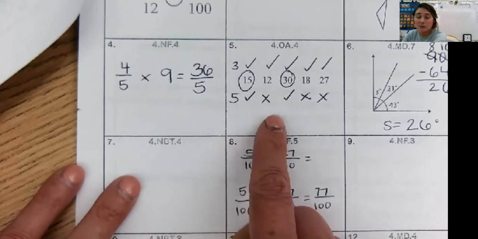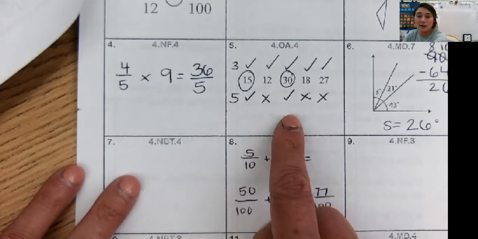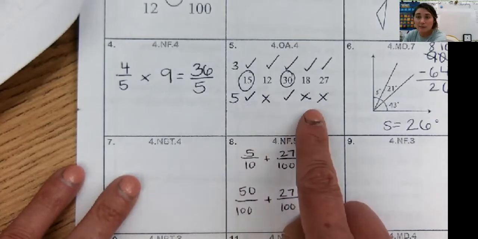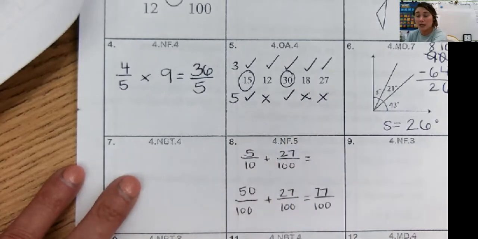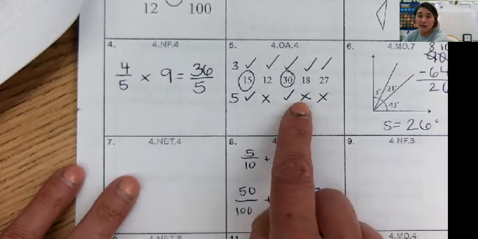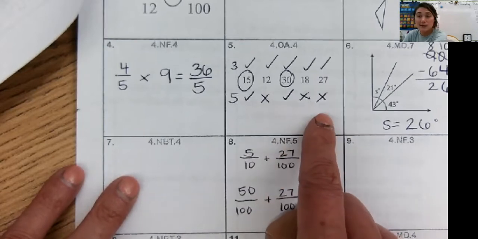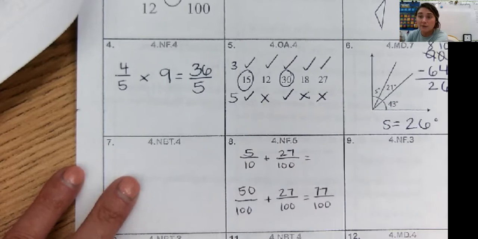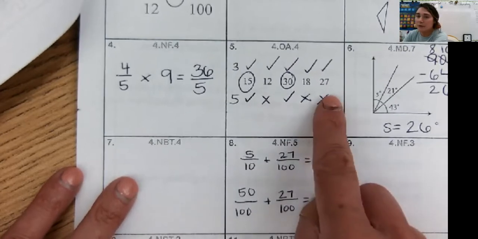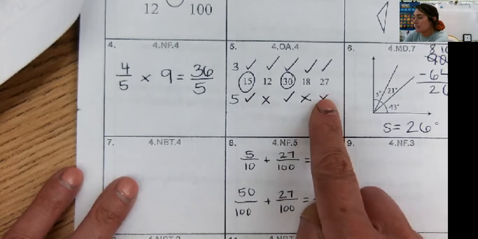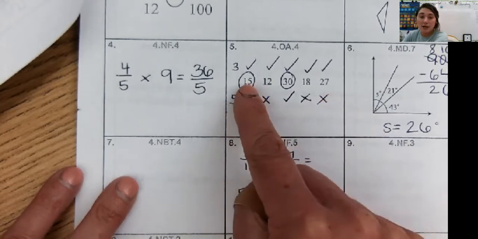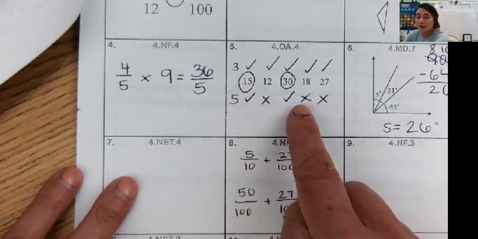But when I count by 5s, I can get to 15. I cannot get to 12. I can get to 30. I cannot get to 18. I would go 15, then 20. So I skip over 18, so I can't count that. And then 27, well, 20, 25, 30. I don't count by 5s and get to 27. So the only two that match up are 15 and 30.